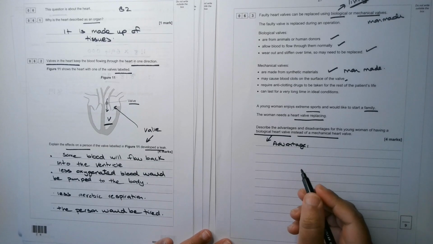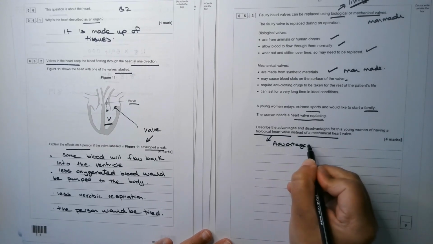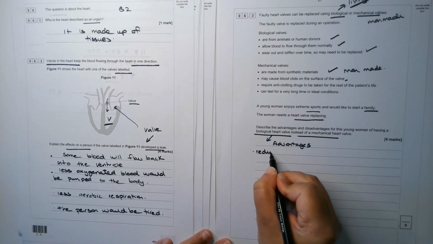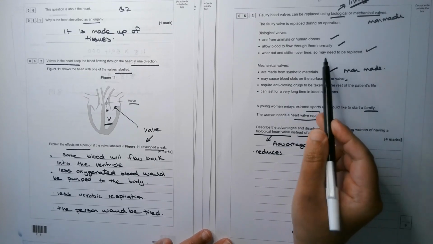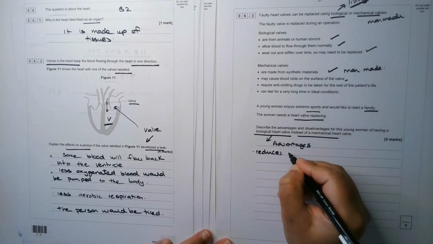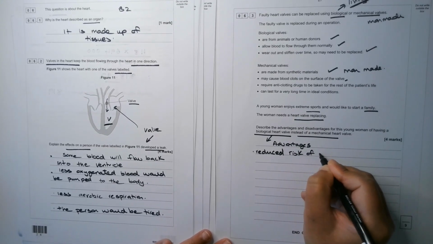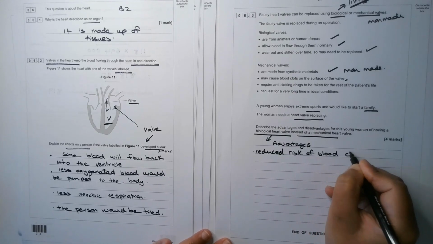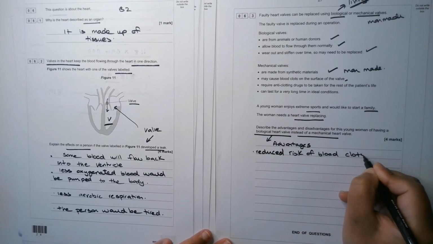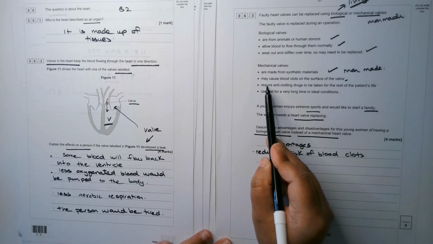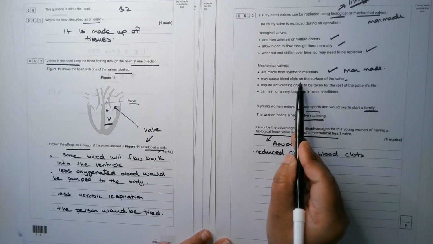So advantages, reduced risk of blood clots. Okay, because here it says, oh, may cause blood clots.